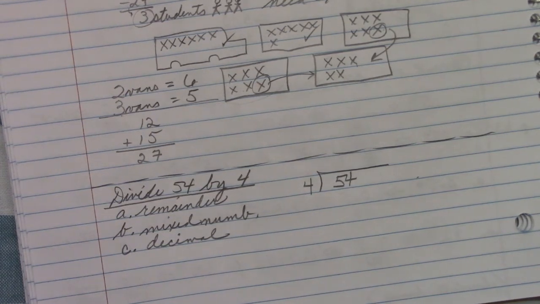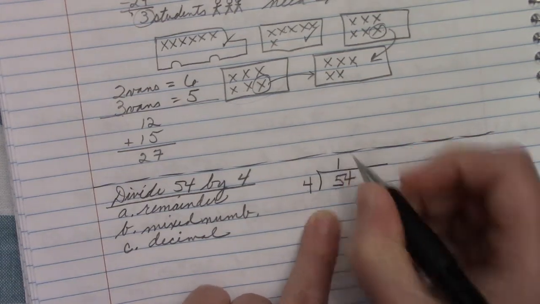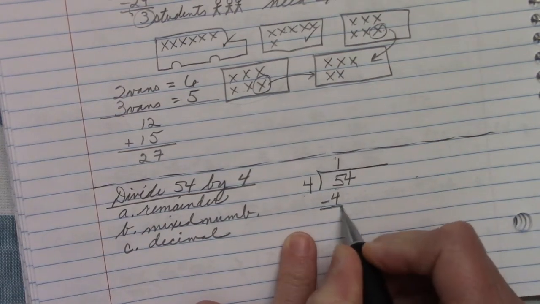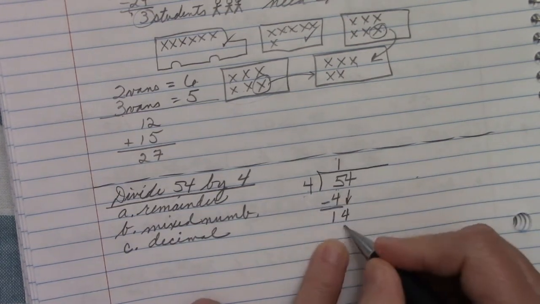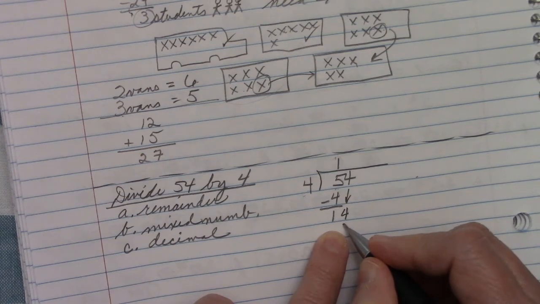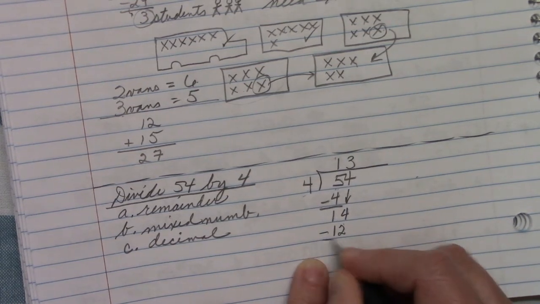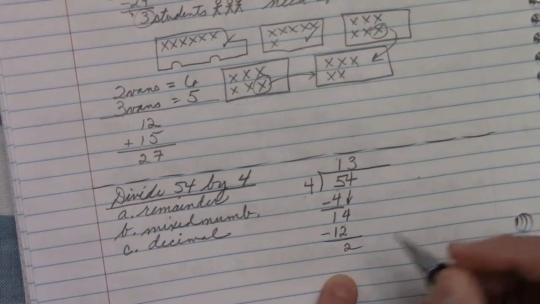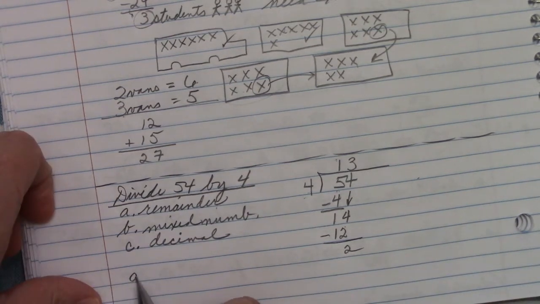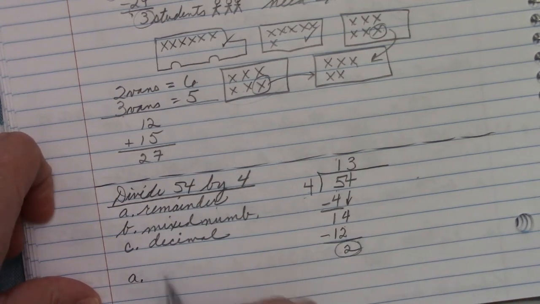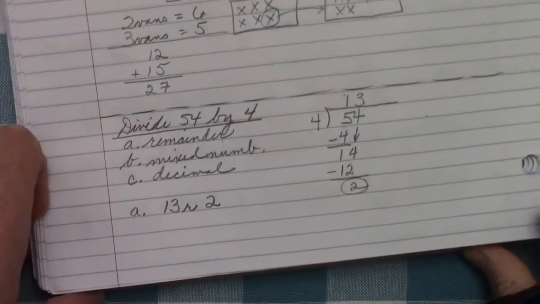The 4 is our divisor. Will 4 go into 54? Yes, it goes into 5 one time. 1 times 4 is 4. With how much left over? 1. Bring down the 4. 4 goes into 14. Well, it doesn't go in evenly, but it does go into 12. So 4 times 3 is 12, and that leaves me with 2 left over. Now we can write it with a remainder, because here's our remainder right here, so our answer would be 13 remainder 2.